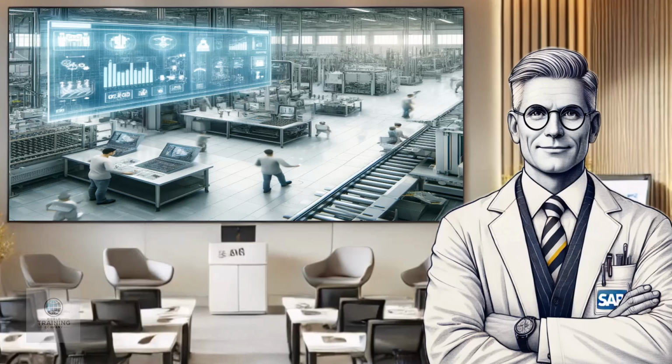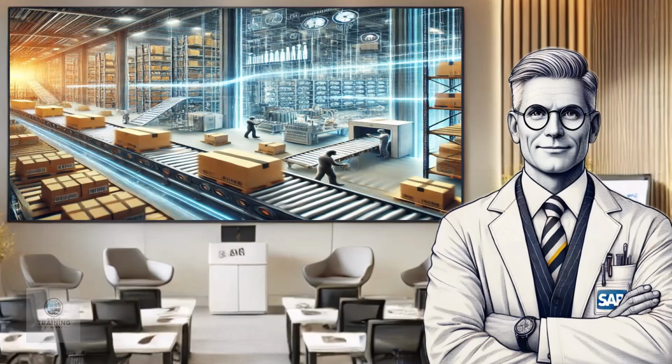Once the production activities are complete, we will perform the confirmation step. This is where we officially record what has been produced, as well as the resources consumed during the process. At this point, the system will automatically post the finished product into inventory. This action updates the inventory levels, increasing the stock of finished goods.